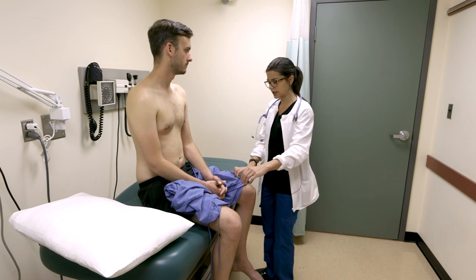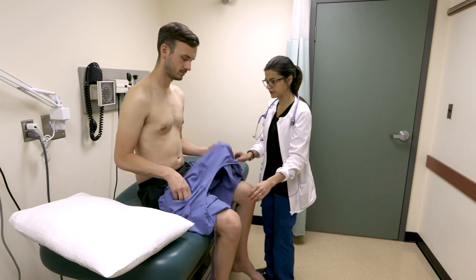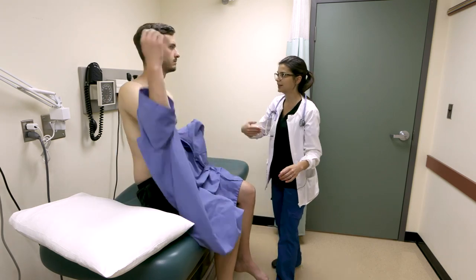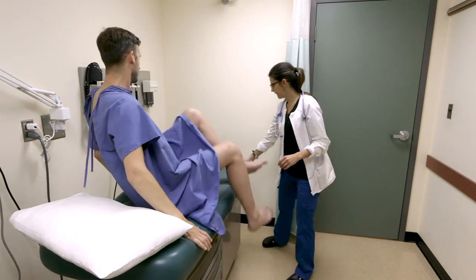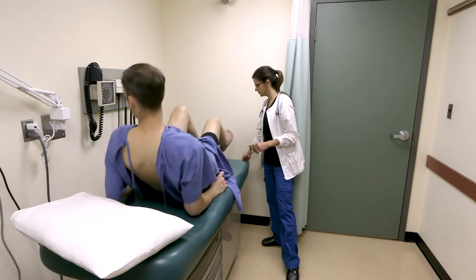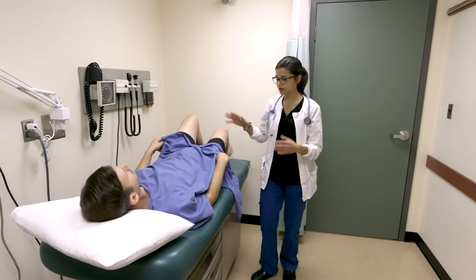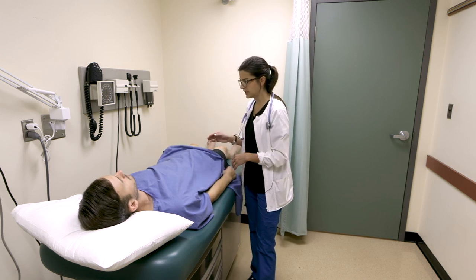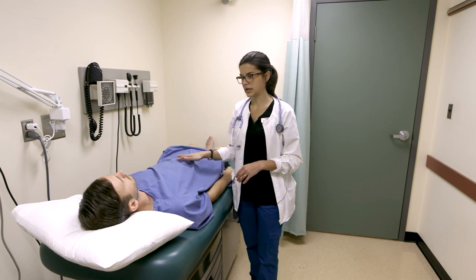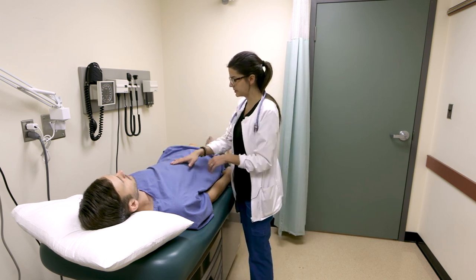So we'll cover up our patient for now, and we'll get you to lay down if that's okay. Carrying on with our now combined peripheral vascular exam, we could look at their abdomen again.